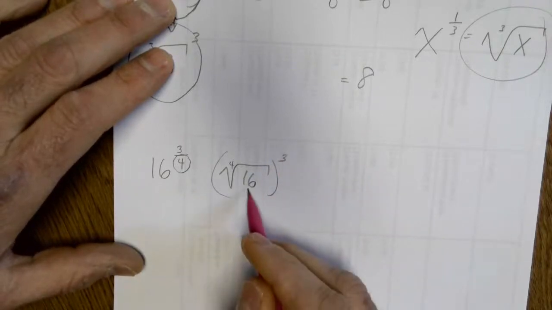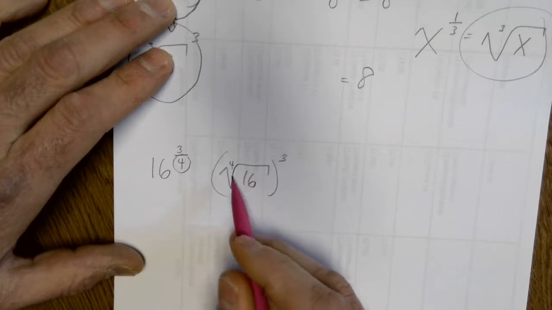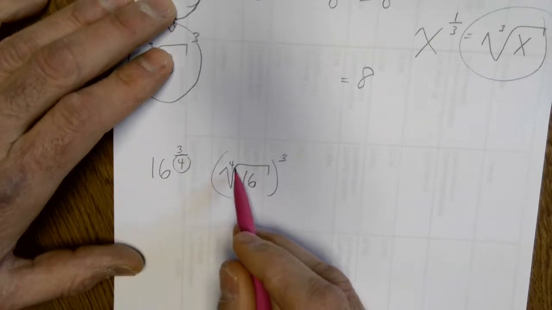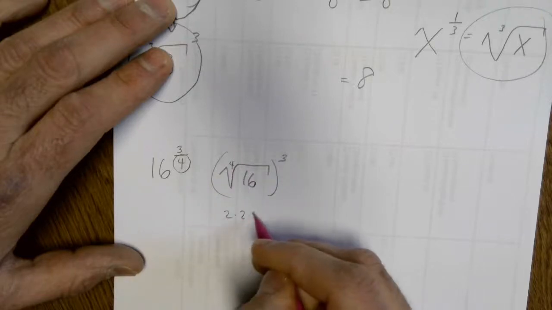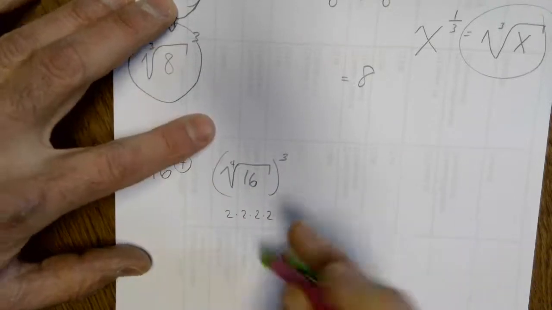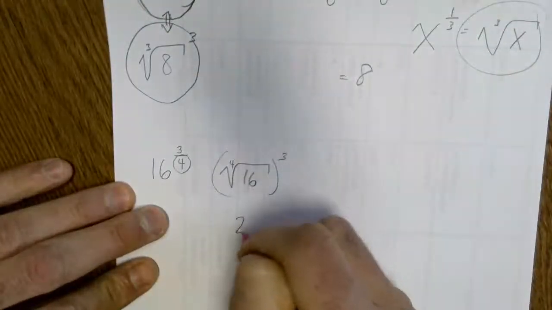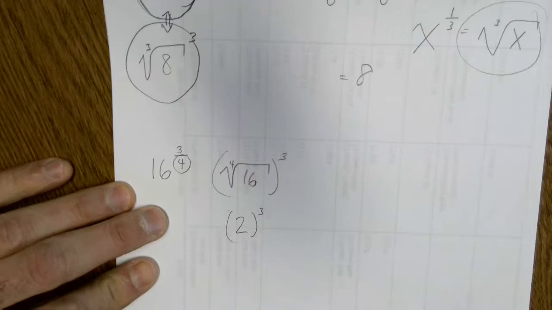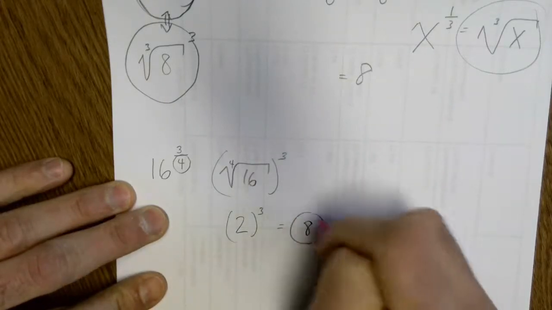So let's do it. What is the 4th root of 16? The 4th root of something is whatever you have to use as a factor 4 times to get 16. So that's going to be 2 times 2 times 2 times 2. Okay, so the 4th root of 16 is 2, and then we raise it to the 3rd power, and we get 8.